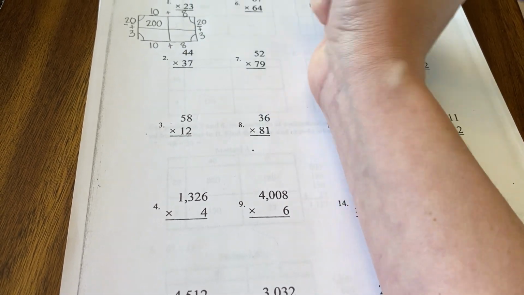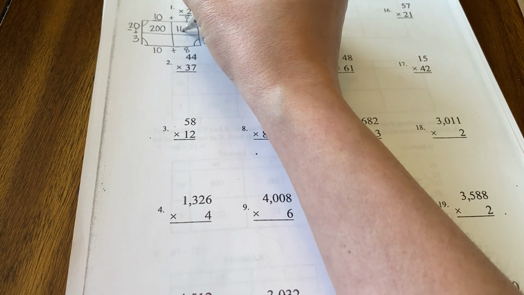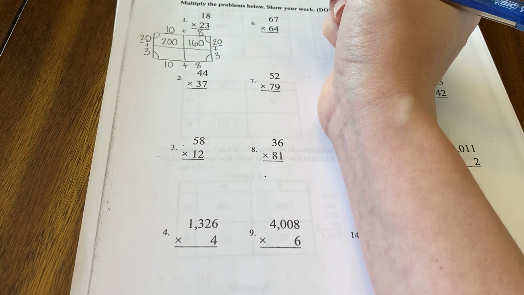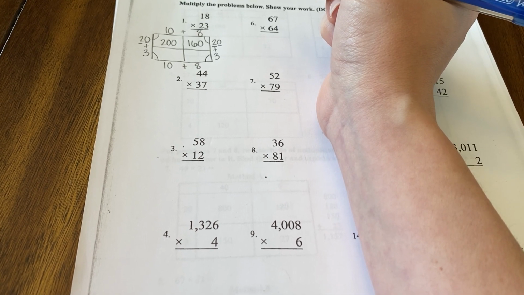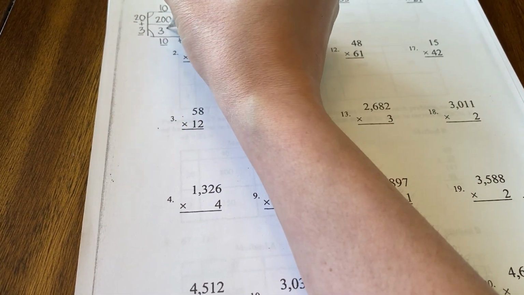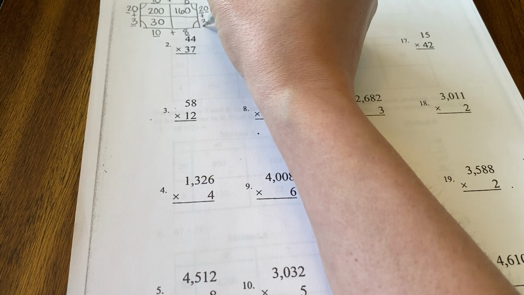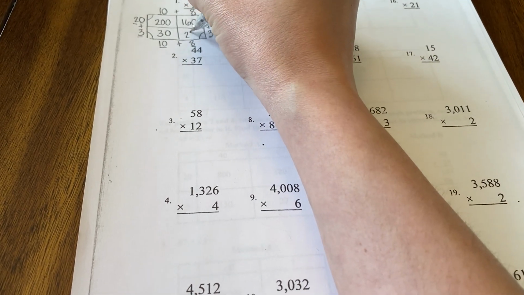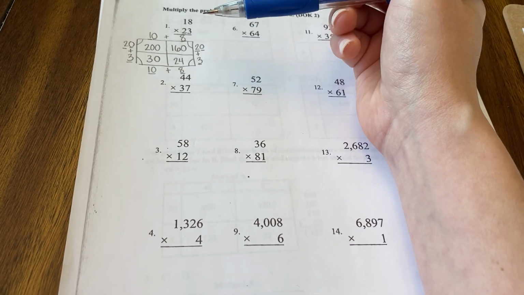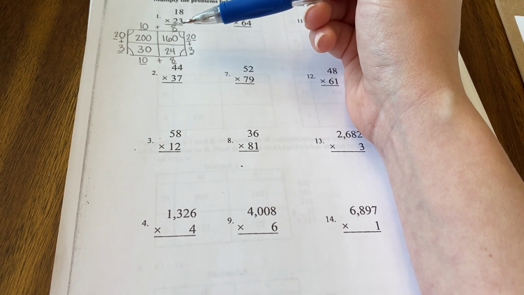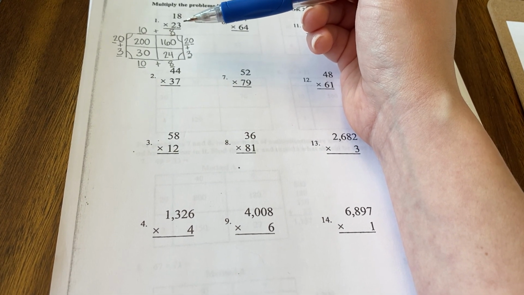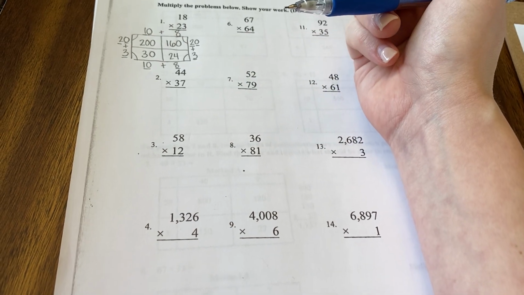8 times 2 is 16. And we have 1 zero, so we put that at the end. So 8 times 20 is 160. We know that 3 times 10 is 30. And 8 times 3 is 24. And guys, if you're struggling with your multiplication facts, now is a good time to really spend some of your extra time that you have at home on Reflex and get those math facts practiced.